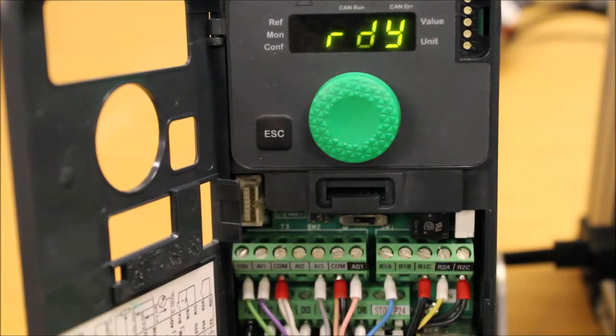Keep in mind that you can program the presets as network commanded functions as well, so you can assign a particular bit to be a preset. But this particular video only shows you the one where you assign a terminal, DI3 and DI4 as an example, for a preset speed functionality on the ATV320 drive.